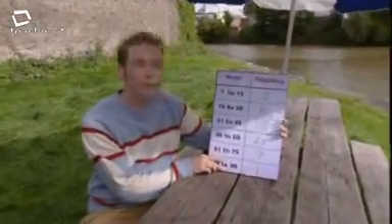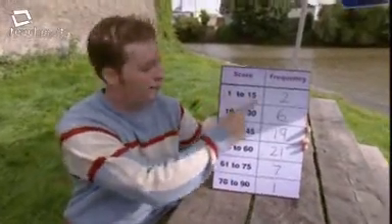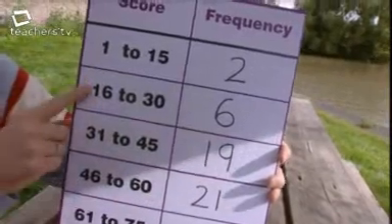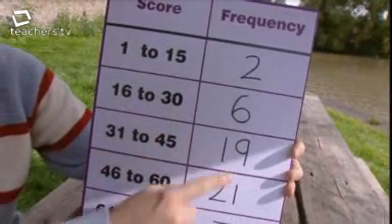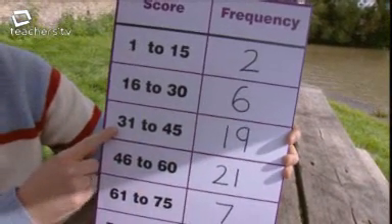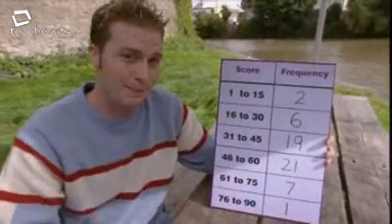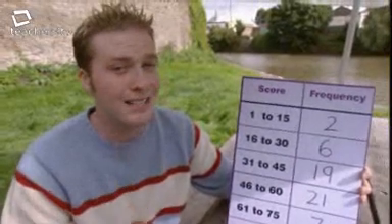The number of people who scored from 1 to 15 is 2. 6 people scored from 16 to 30. 19 people scored from 31 to 45, and so on and so on. But this programme is about cumulative frequency, which means I need to add another column to my table.